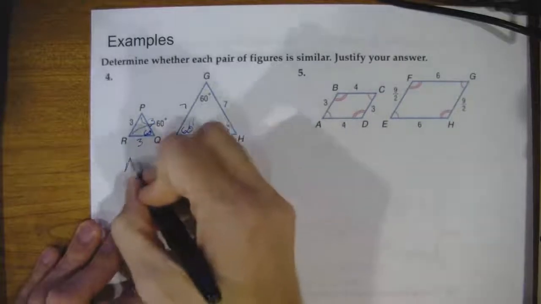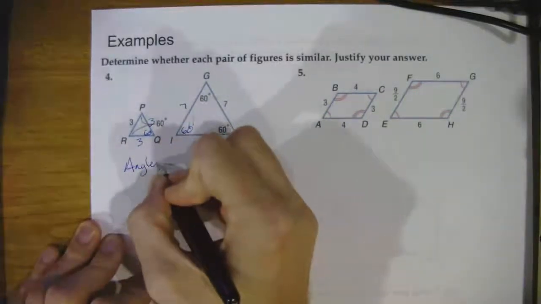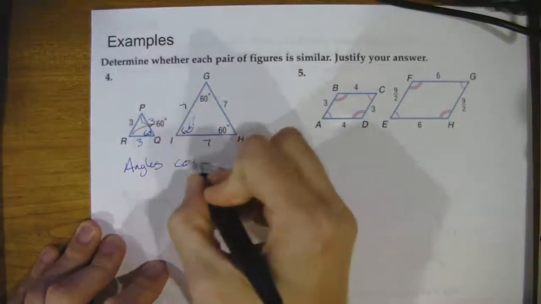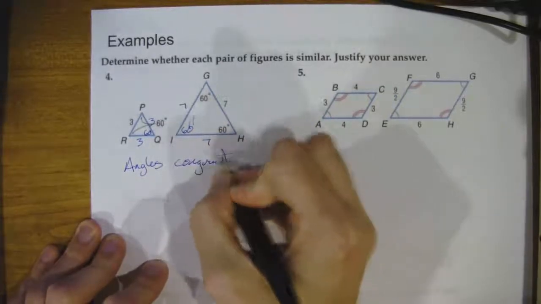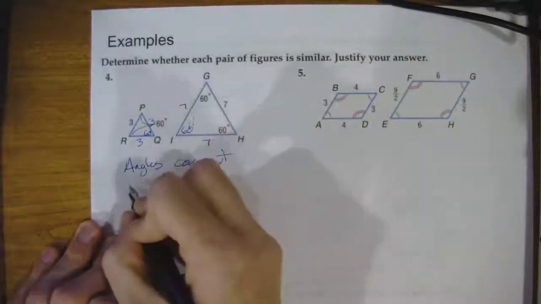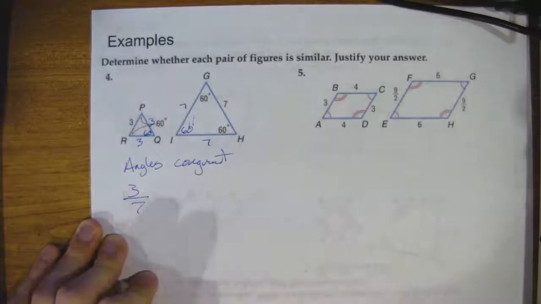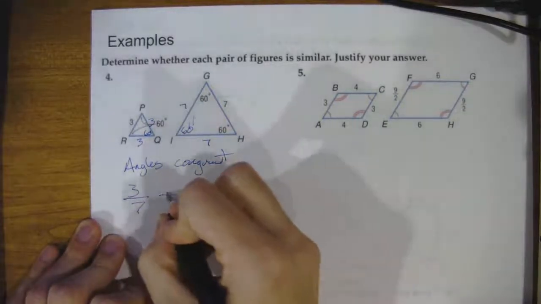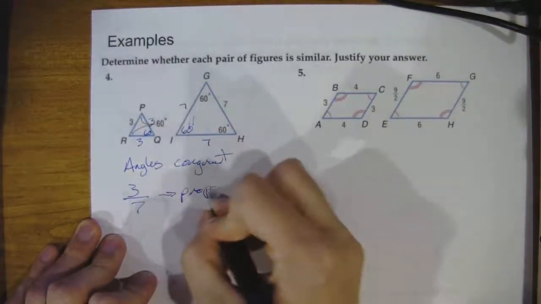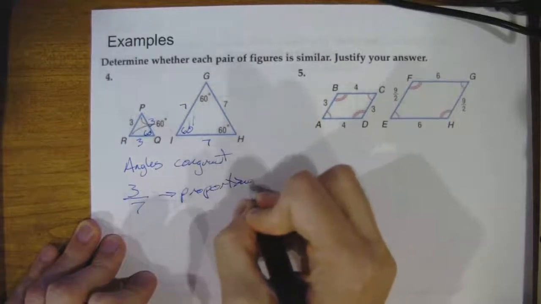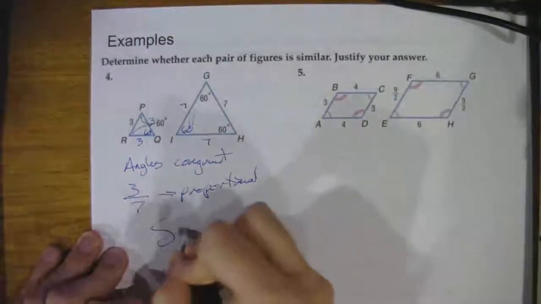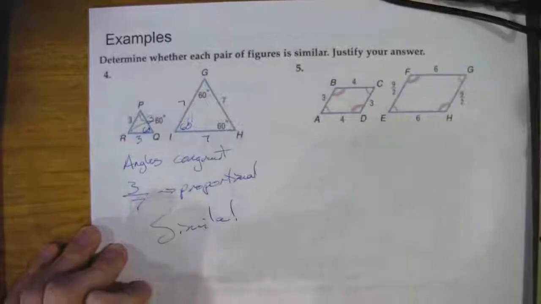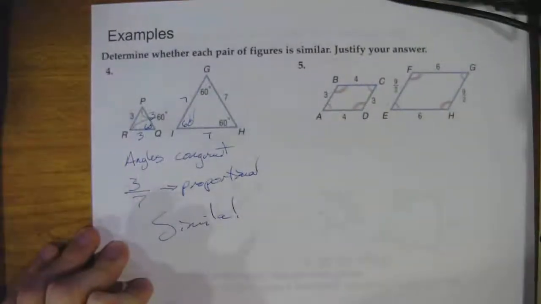Cool. So angles are congruent. And all of the sides create this 3-to-7 relationship. In other words, they're proportional. Which means, ta-da, we have similar figures. Right?